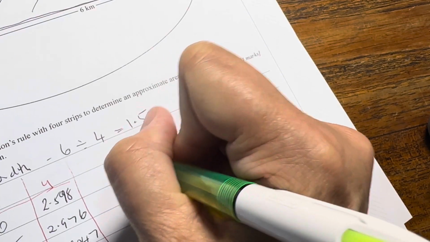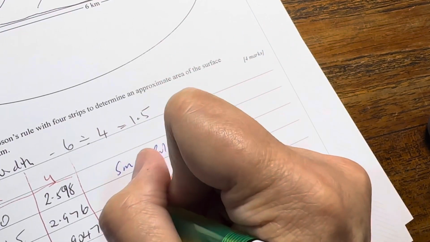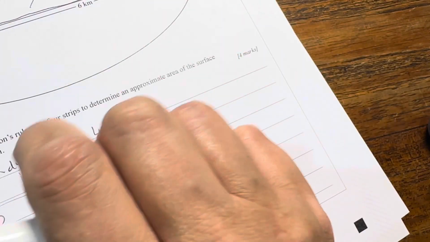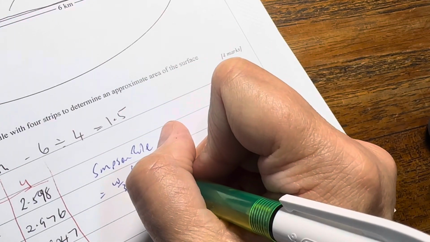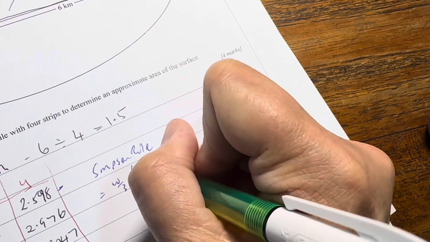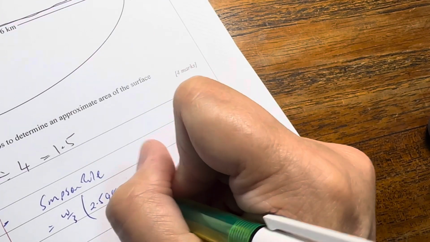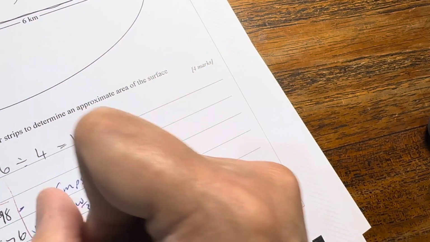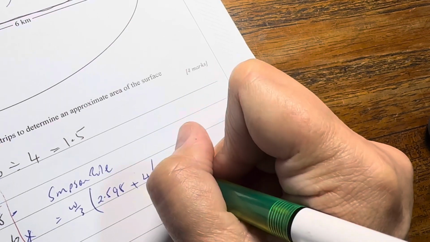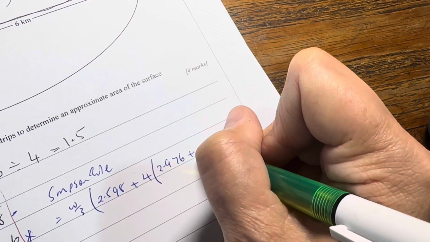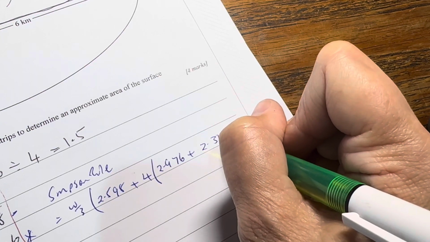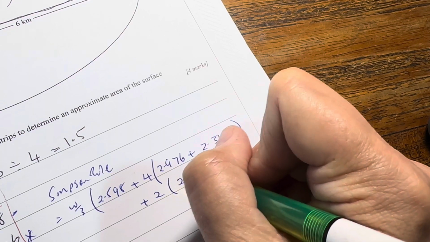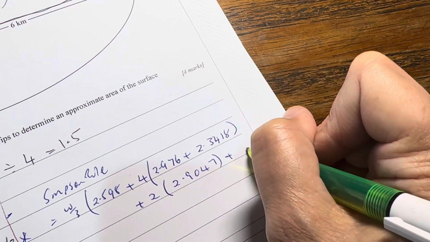Simpson's rule is W over 3, the ends, so it'll be 2.598, plus 4 times the odds. The odds are this one and this one. So 4 times 2.976 plus 2.3418, plus 2 times the evens, which is 2 times 2.9047, plus your last end.